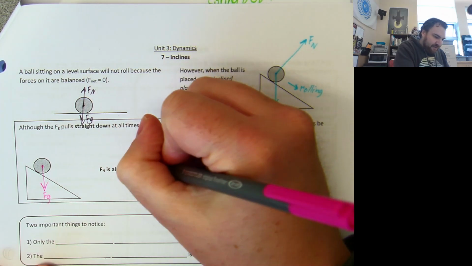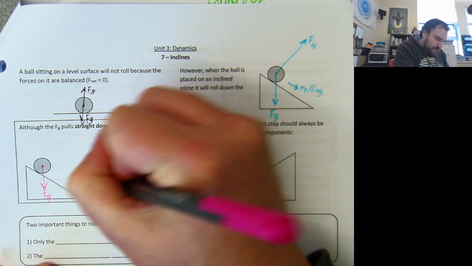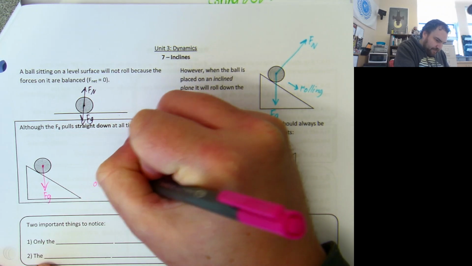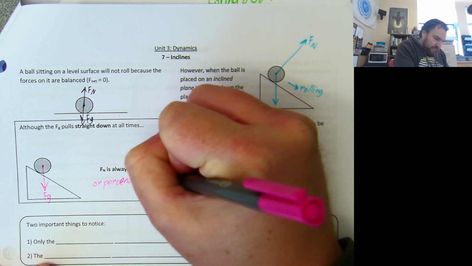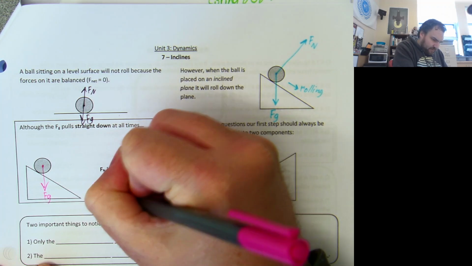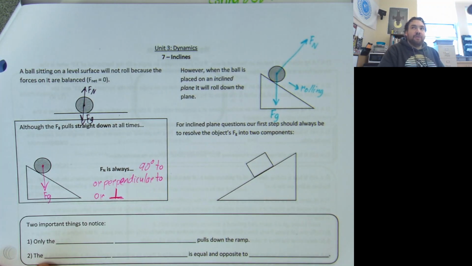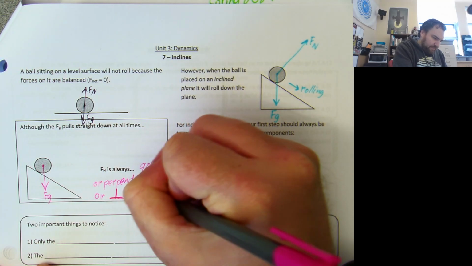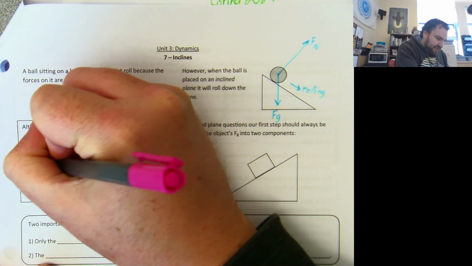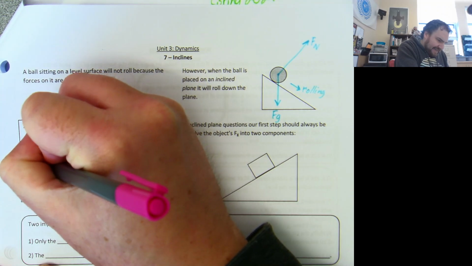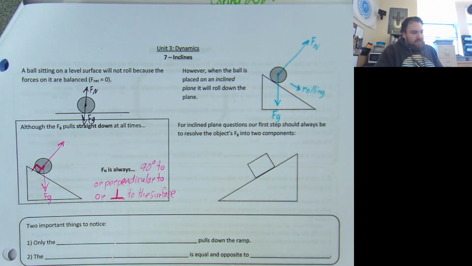Fn is always 90 degrees to, or perpendicular to, in math the notation for this is this, perpendicular to the surface. And so we have something that looks like that, where this is 90 degrees to the surface.